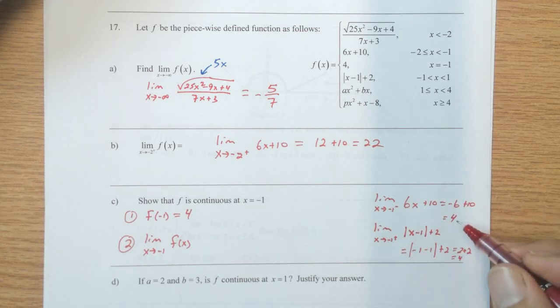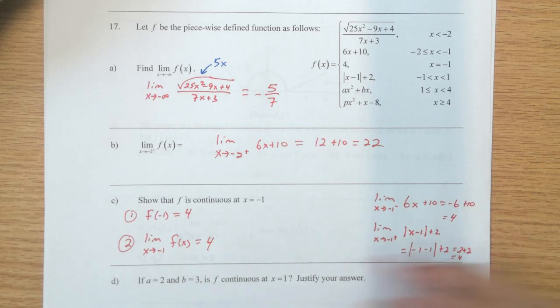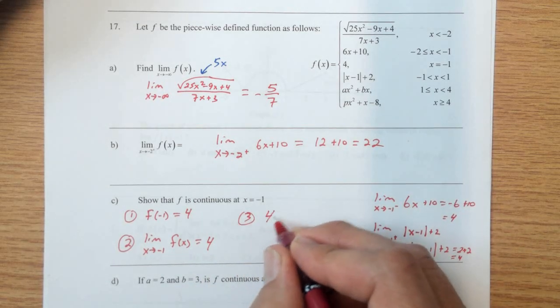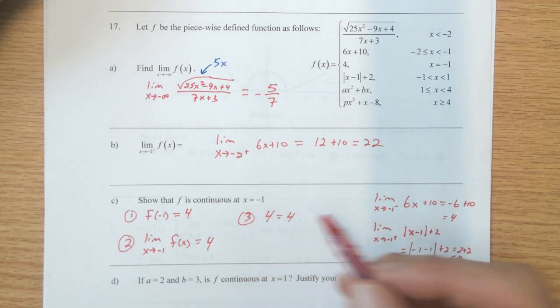So the limit as x approaches negative 1 from the left and the right are both 4, so the limit will have that same value. And the last thing that we're going to write is that 4 is equal to 4. And now we've done the 3 parts to show that f is continuous at x equals negative 1.